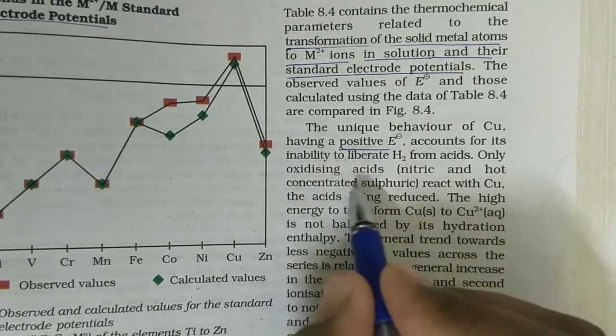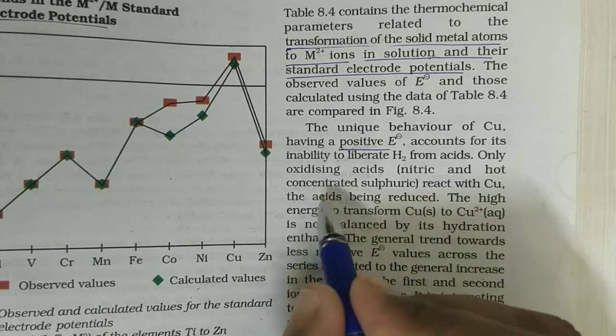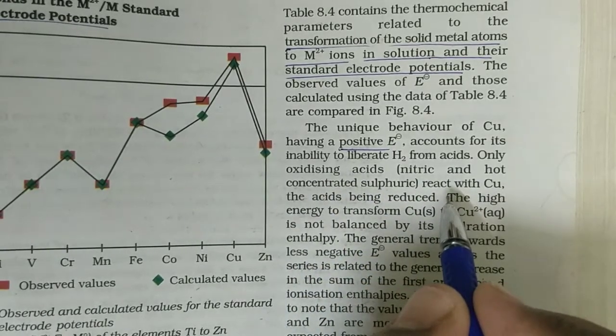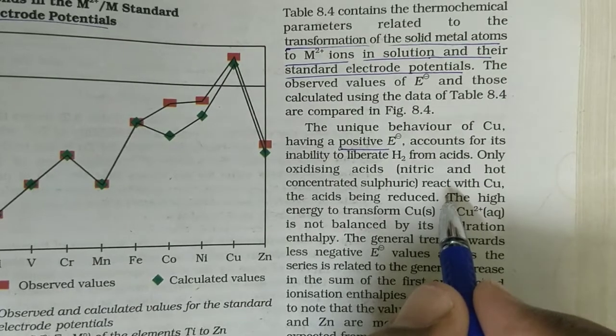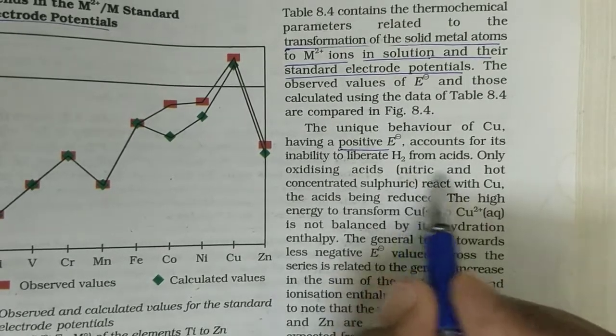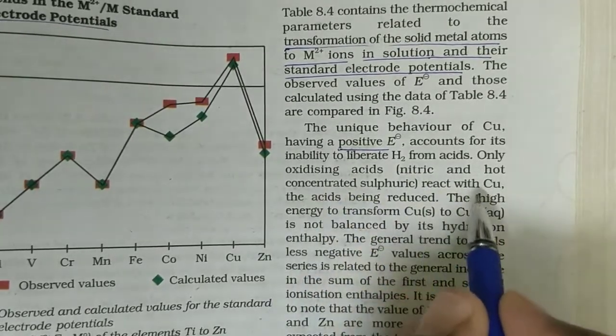Only oxidizing acids, nitric acid and hot concentrated sulfuric acid, react with copper, but they also will not liberate hydrogen gas. They will liberate nitrogen dioxide or nitrogen oxides, but they won't liberate hydrogen. Nitric and hot concentrated sulfuric acid react with copper.